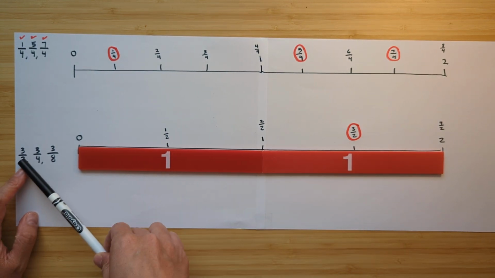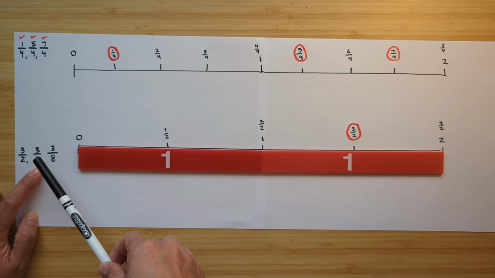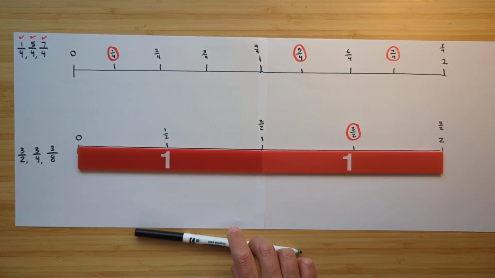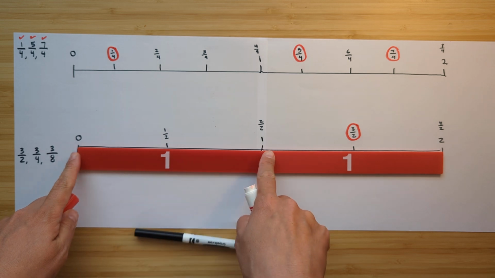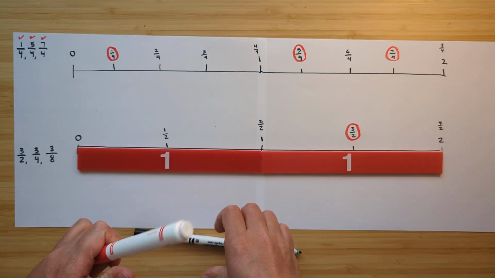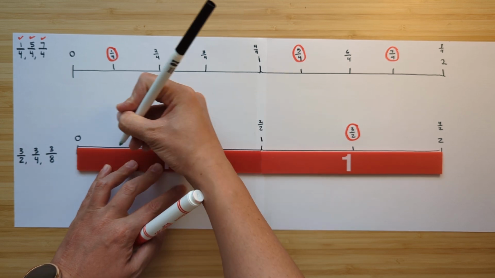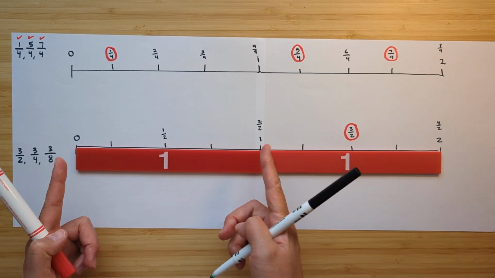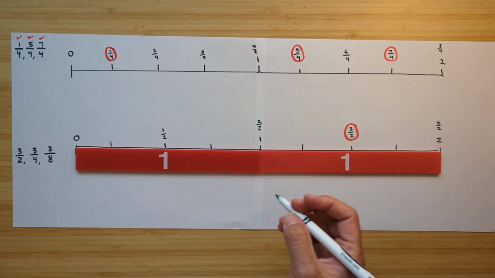fractional number. The second one is 3/4, and I have to break apart the whole again into 4 pieces now. So that's one whole, right? That's 2 pieces. Now I'm going to do 4 pieces. So I'm just going to do that one more time into halves. Again, the same thing on this side. So it's 4ths here, 4ths here.